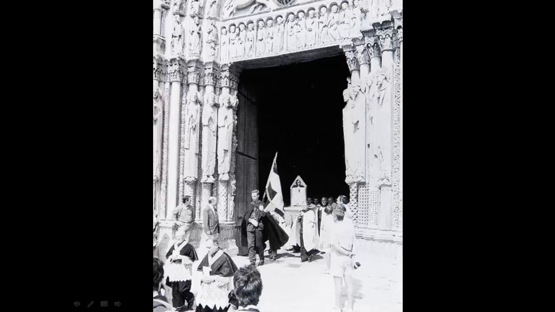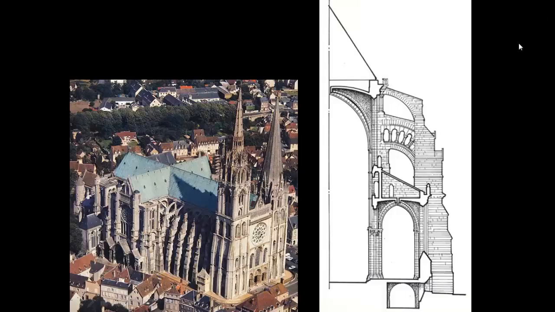Obviously this is a modern photograph, but I like showing it because I think it gives you a sense of what they used to do with these relics, how these activities of processing these holy objects is something that Catholics have been doing for millennia at this point, and it's still a major part of civic and Christian life in the city. So I wanted to show you this diagram of a flying buttress just to give you a sense of how they work structurally.